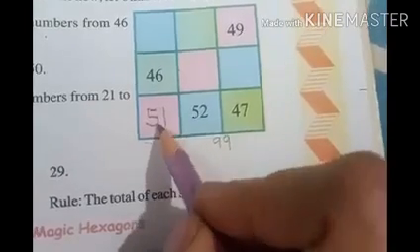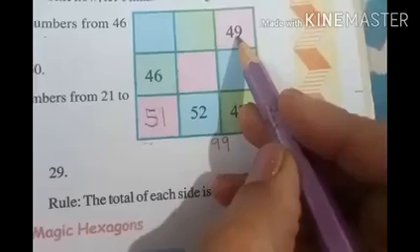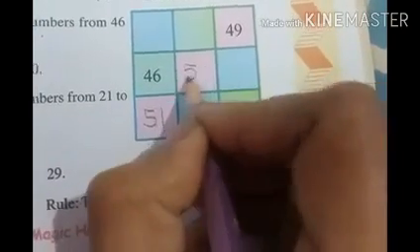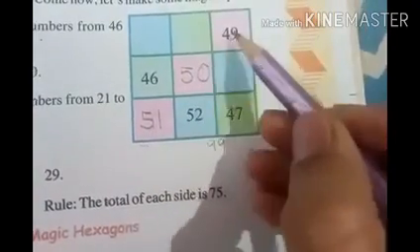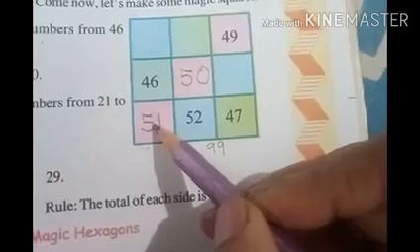Okay, you got this number. You got 51, you got 49. So 51 plus 49 gives you 100, and another 50 will give you 150. So the number which is here is 50. 51 plus 50 plus 49. So diagonally also, it is giving you 150.